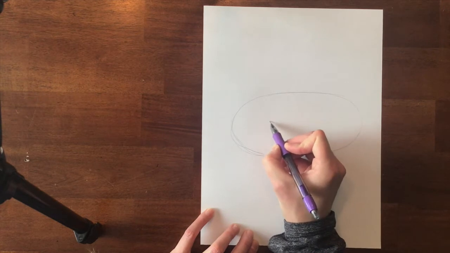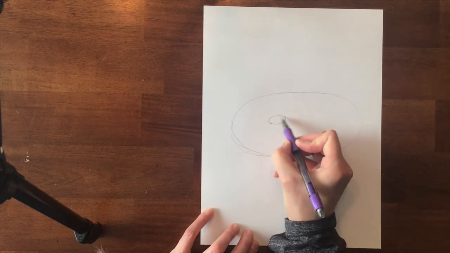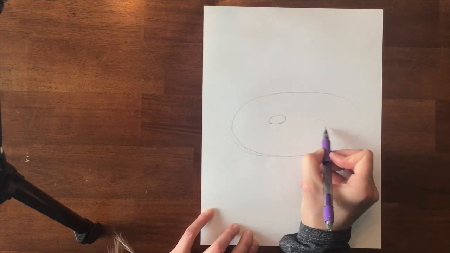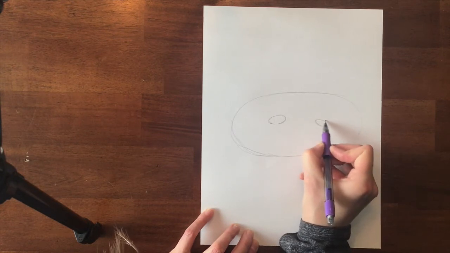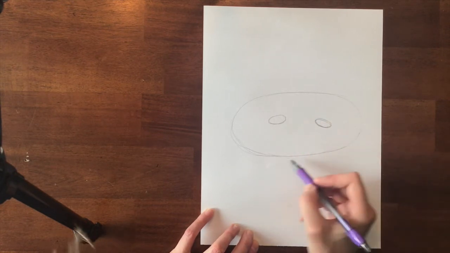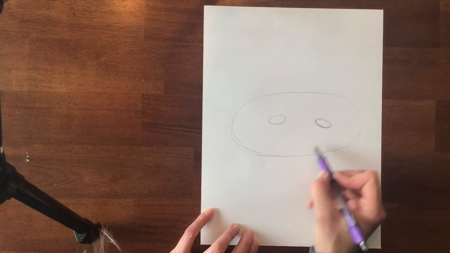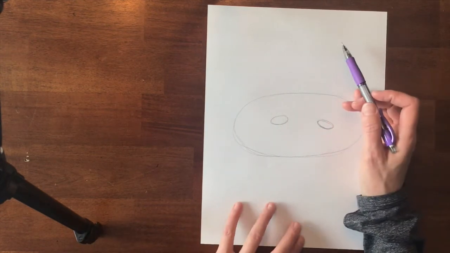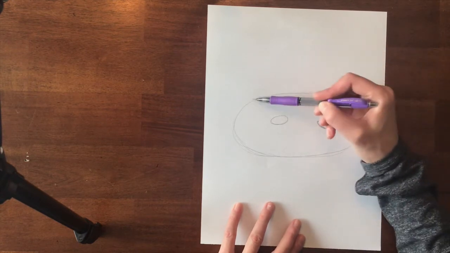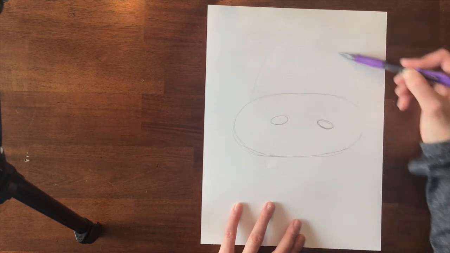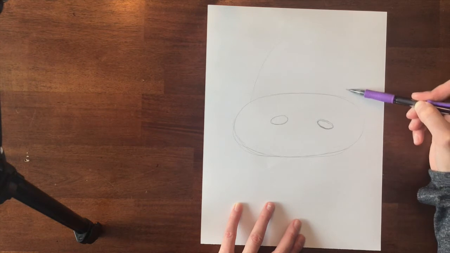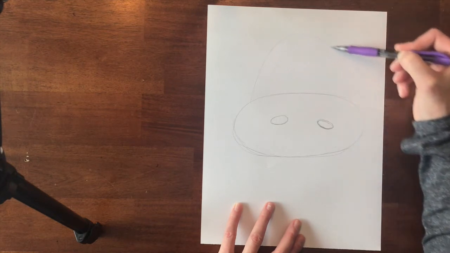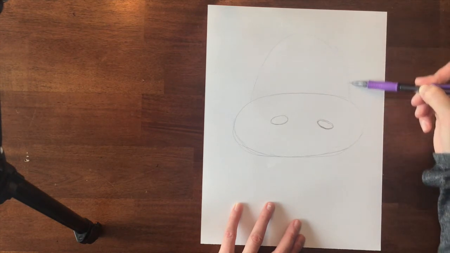Now inside that oval, you're going to draw two more smaller ovals that are angled just a tiny bit. That's going to be your giraffe's nostrils, okay? And then what you are going to do is make the top of the head. So it's going to look kind of like a half a circle or an upside down U, like this.